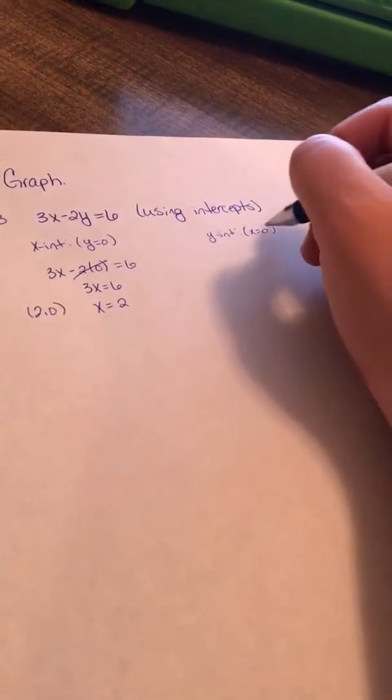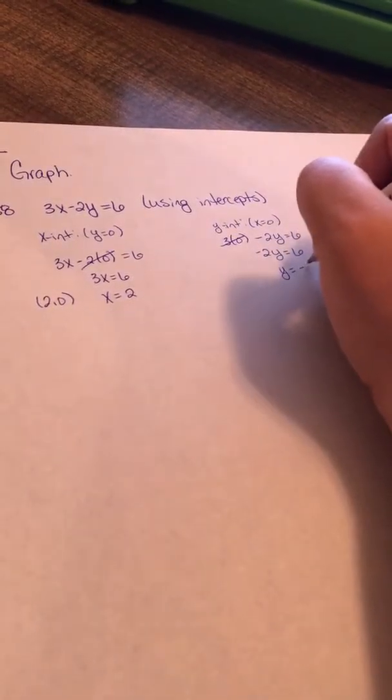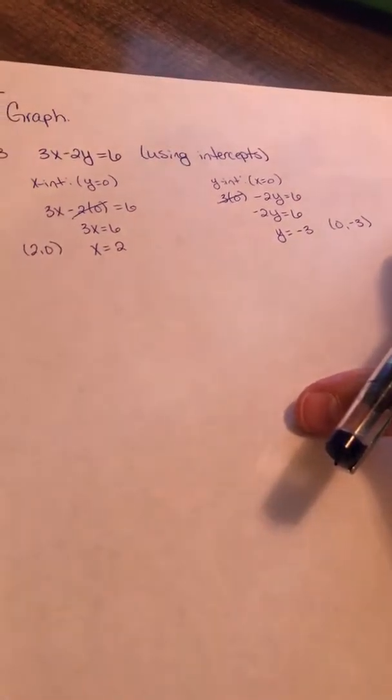Then to do the y-intercept, plug in a 0 for x. So we have 3 times 0 minus 2y equals 6. So again, this just goes away. Minus 2y equals 6. Divide both sides by -2. We get y equals -3, or (0, -3) if you want to write an ordered pair.